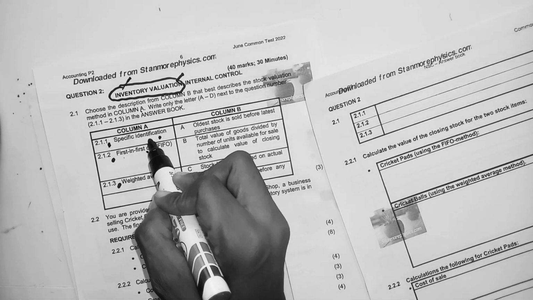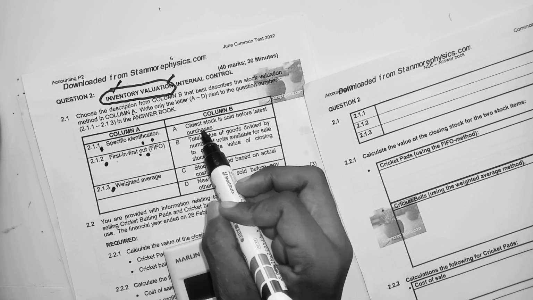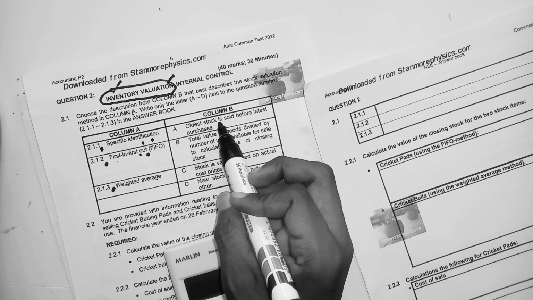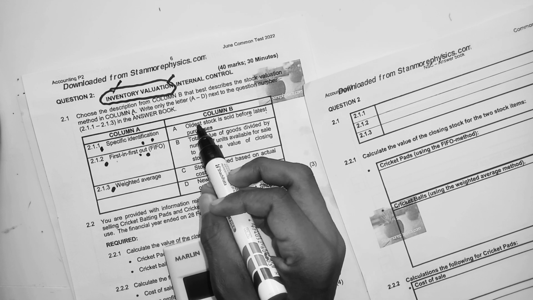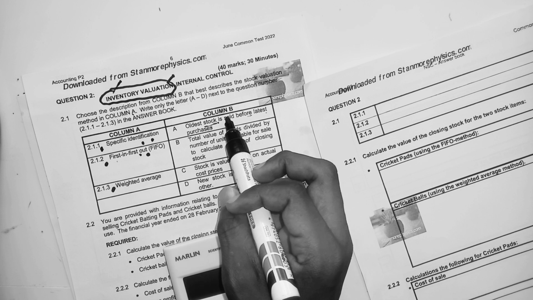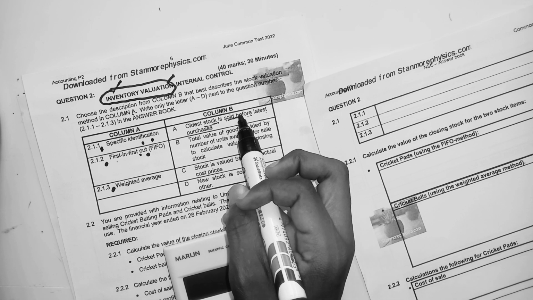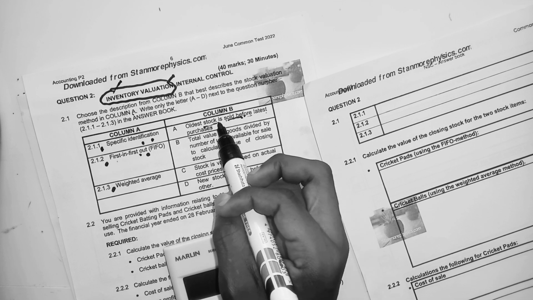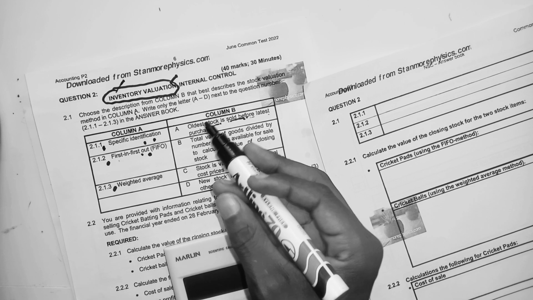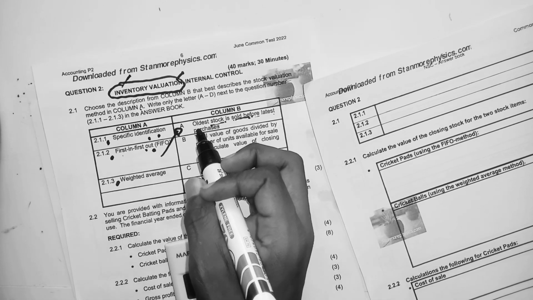Okay, specific identification. Let's just look for a description there. Here, the first one is saying the oldest stock is sold before the latest purchases, meaning we first sell the oldest stock before we sell the latest, the new ones. This is FIFO. This is first in, first out. So 2.1.2 will be number A. Let's write in our answer book. 2.1.2 will be number A.